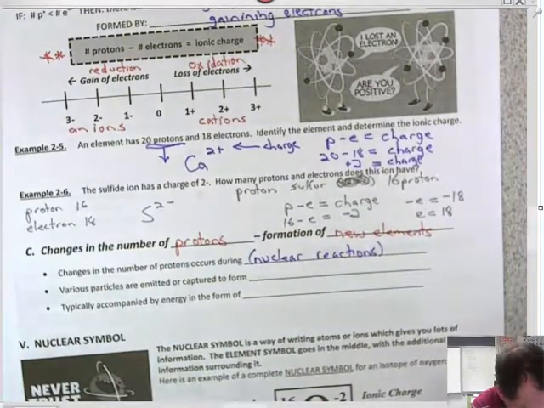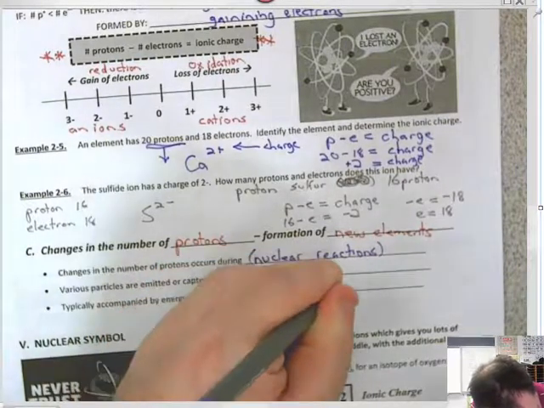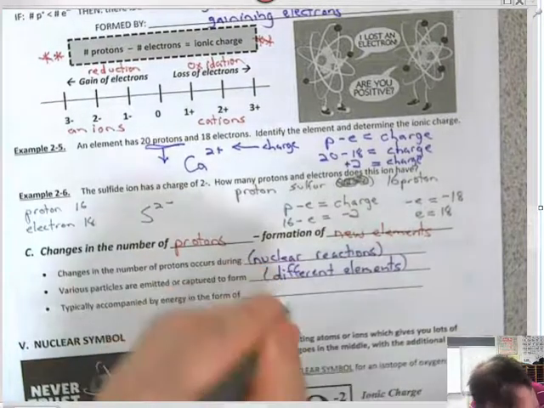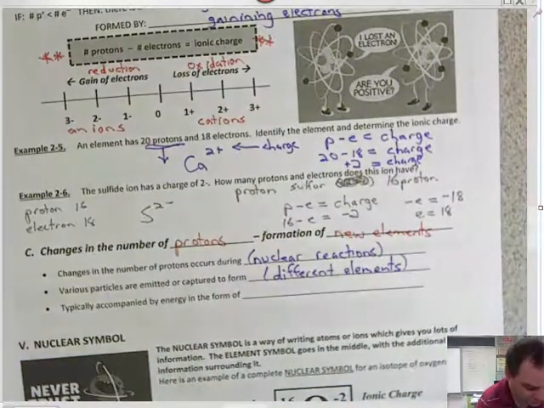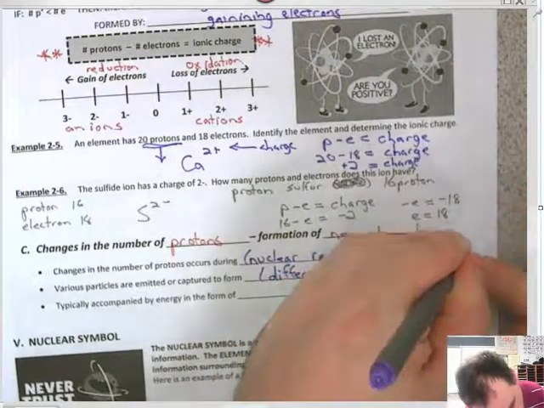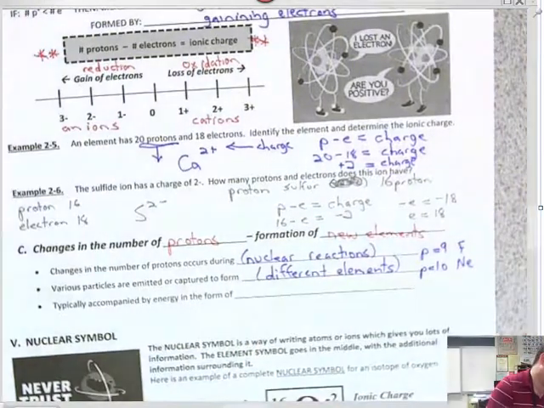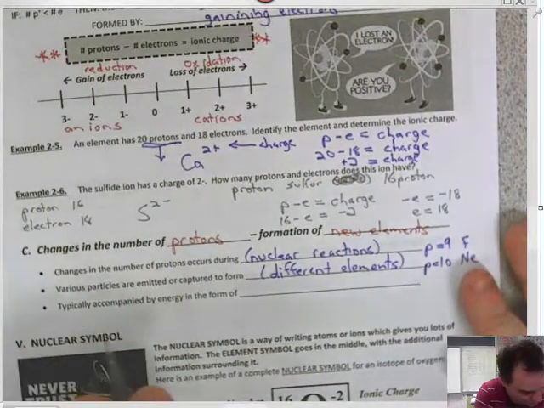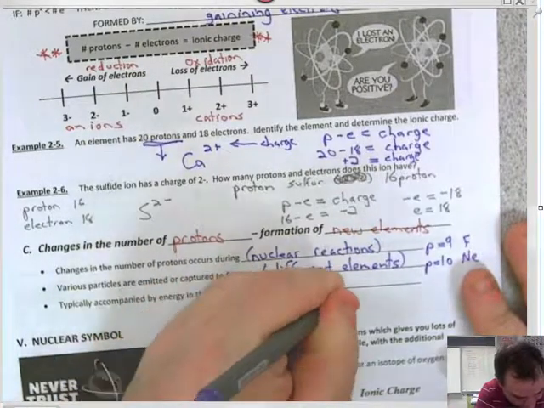Various particles are emitted and captured to form different elements. Because if I go from protons 9, that's fluorine. Protons 10, that's neon. You change the element. You need a nuclear reactor to do this. Typically accompanied by the formation of gamma radiation.